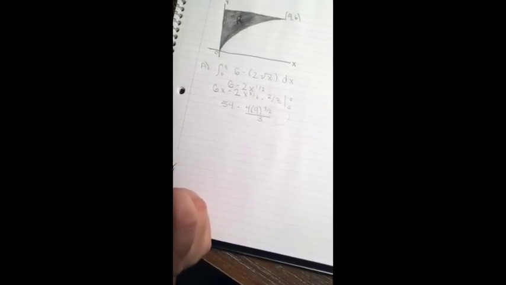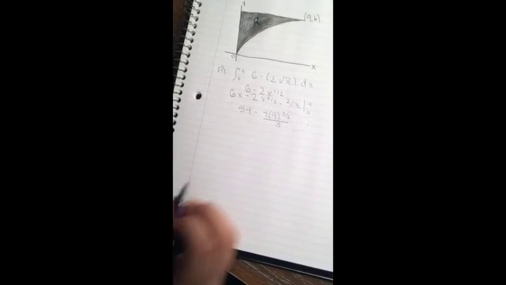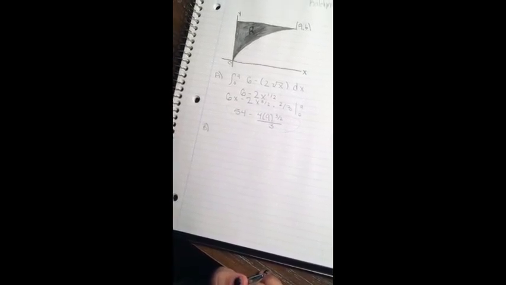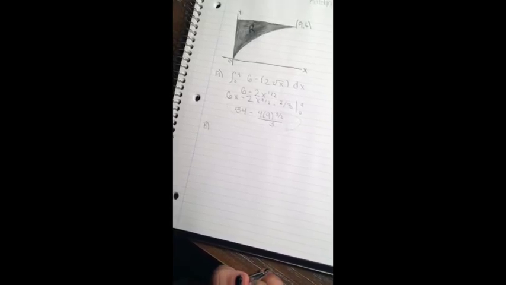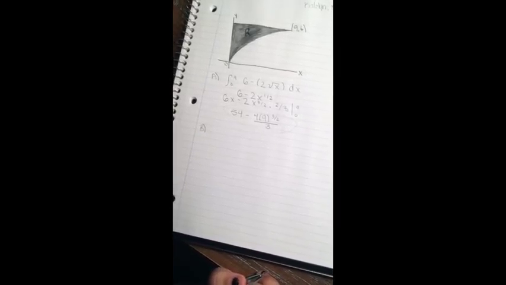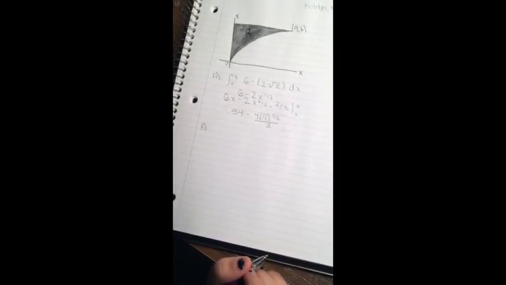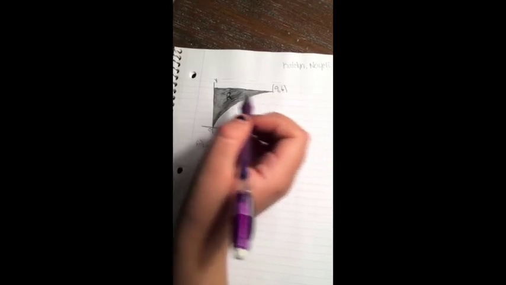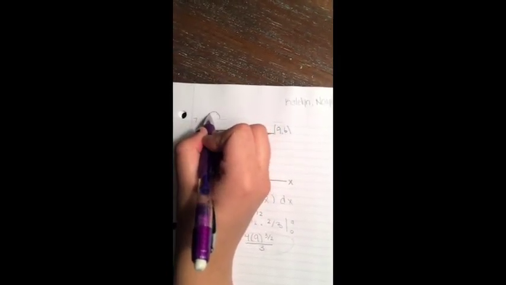And B asks, write but do not evaluate an integral expression that gives the volume of the solid generated when R is rotated about the horizontal line y equals 7. So just for visual aid, we're going to draw a horizontal line at y equals 7, and it's going to be rotated about that. So it has a gap.